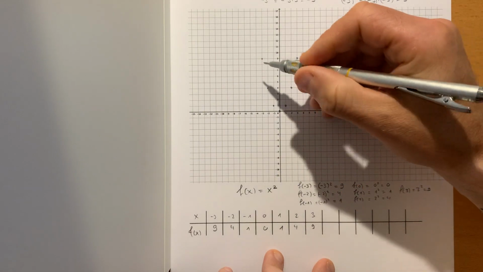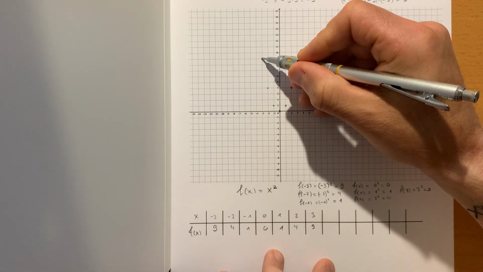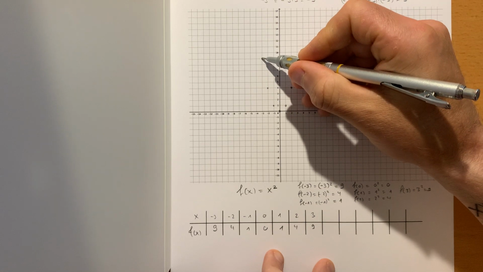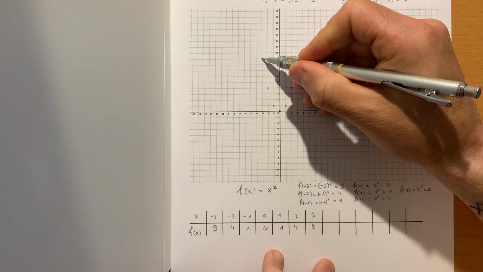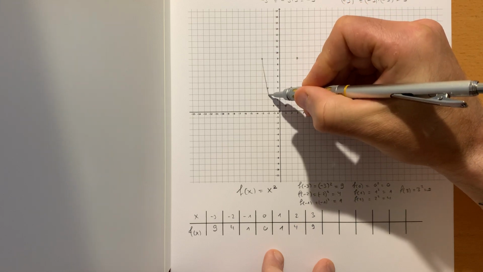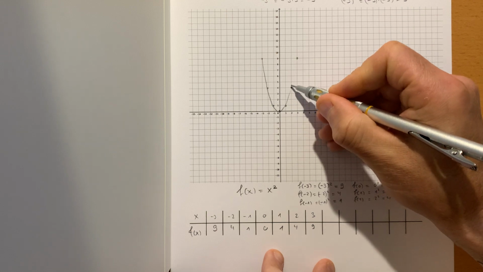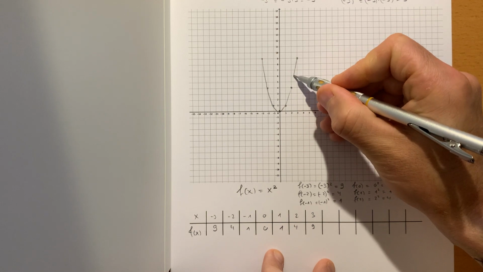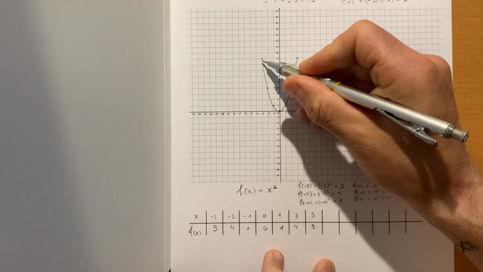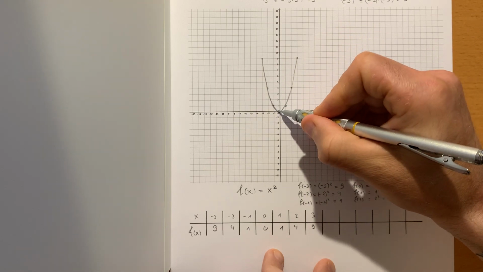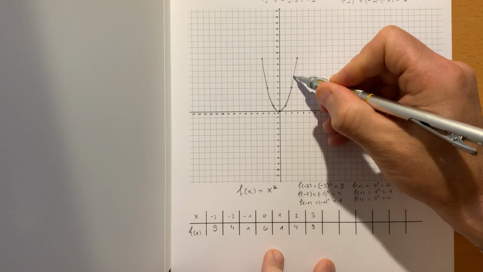Now we can draw the graph. And you can't just connect the dots. You have to connect the dots in a smooth way. Smooth and rounded manner, okay? Smooth and rounded curve. Here we go.